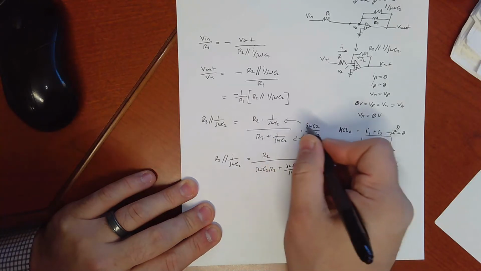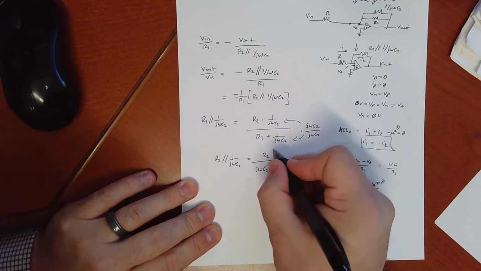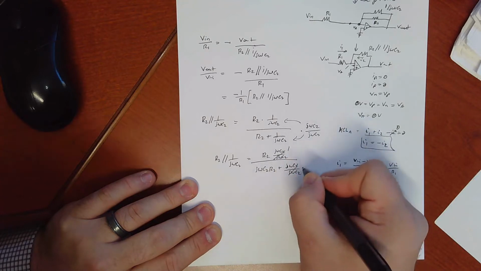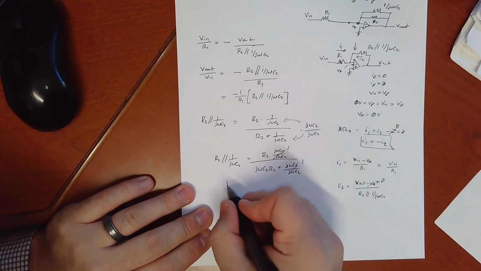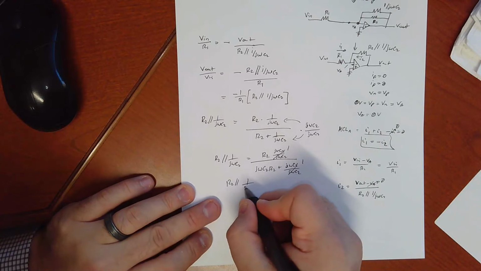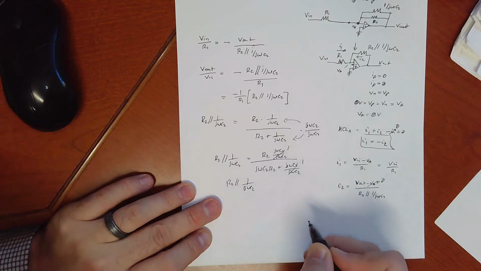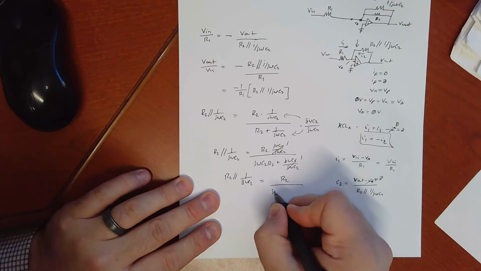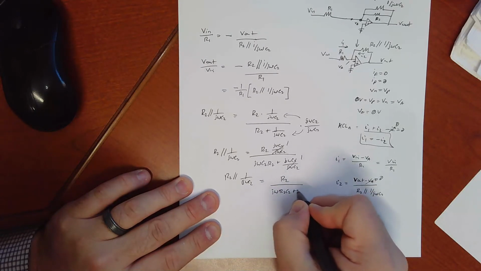I simplified this one out. This fraction's 1. This is 1 here. So we get that R2 parallel 1 over j omega C2 is going to be equal to R2 over j omega R2 C2 plus 1.